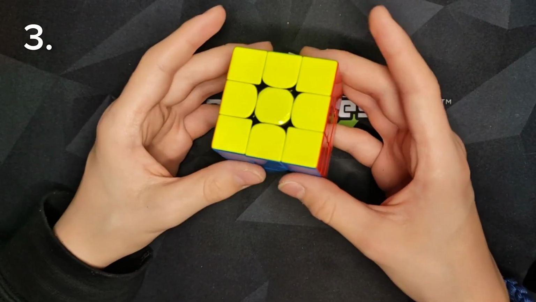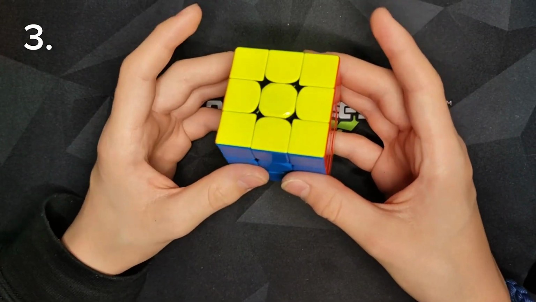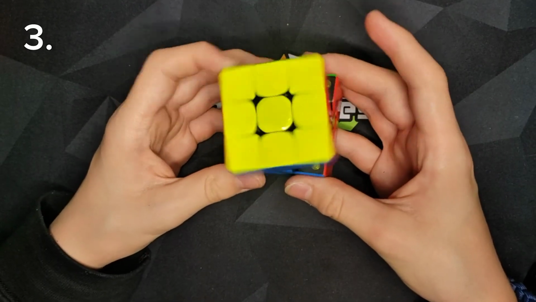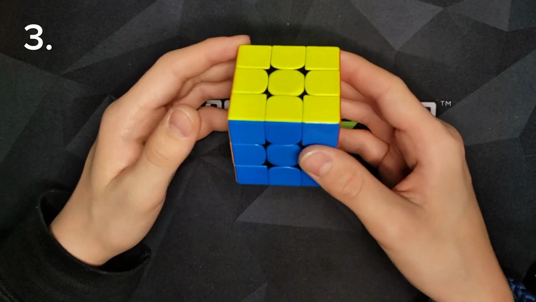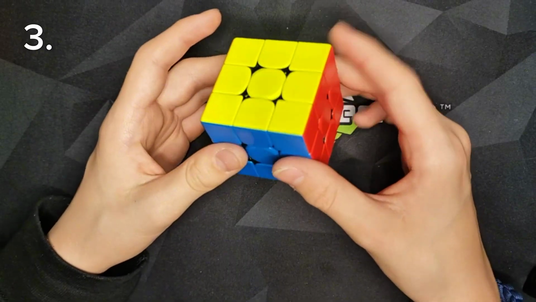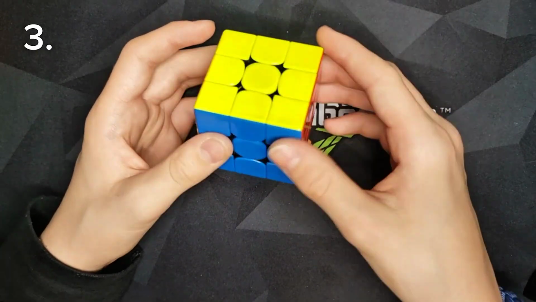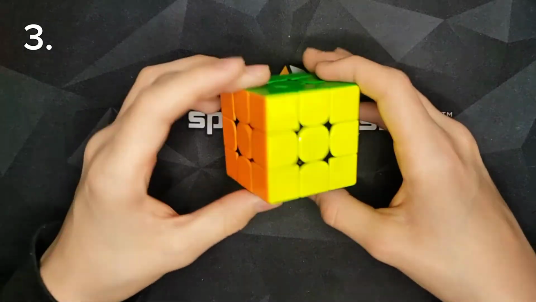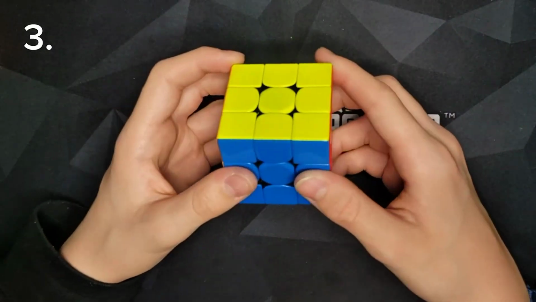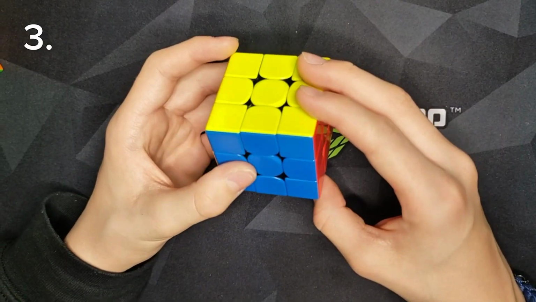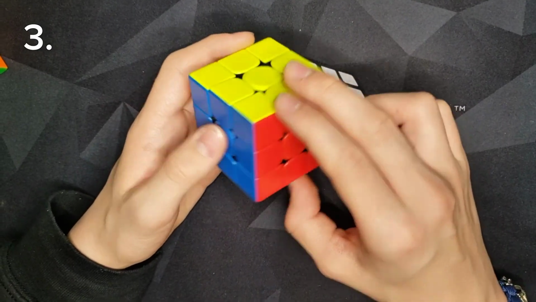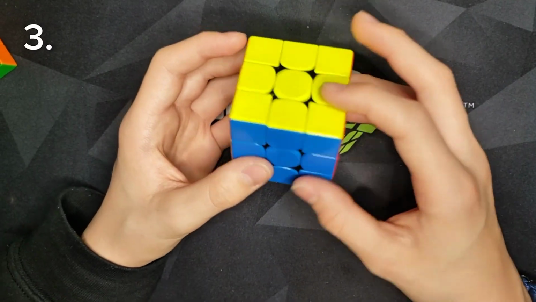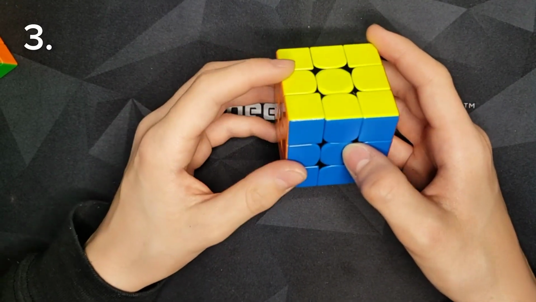So the basic finger tricks are your top layer, or your U, with your pointer finger, your D with your ring finger, your R with your 3 fingers like this, L, same type of thing.